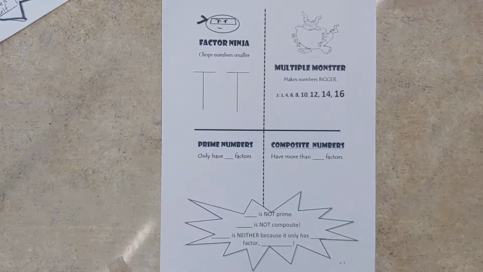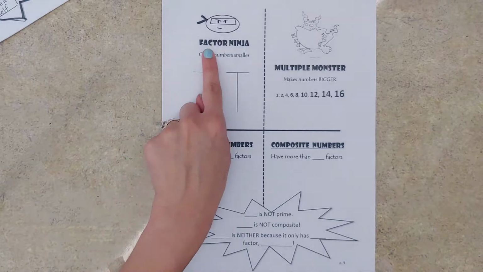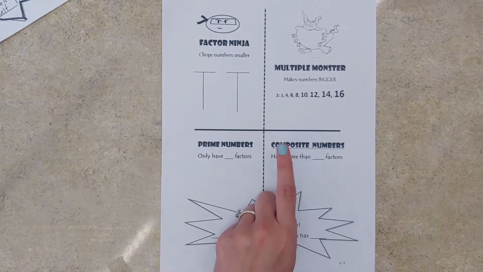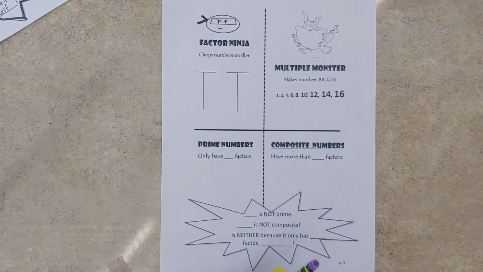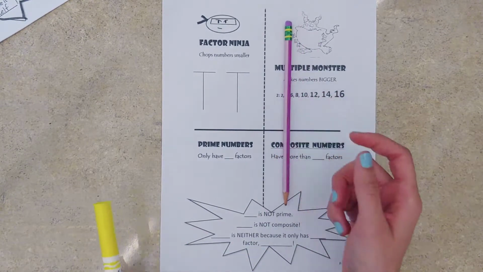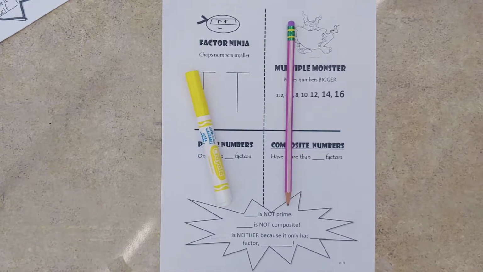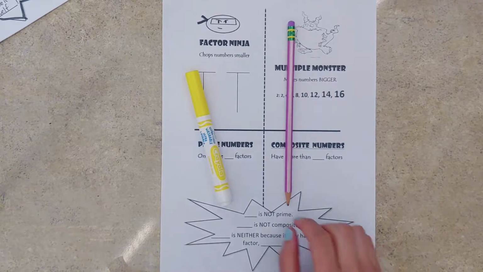All right, we are reviewing a few different things. We have factors, multiples, prime numbers, and composite numbers. Supplies we're going to need today are simply a pencil and maybe something bright if you want to highlight something really important today. So go ahead and snag your supplies and let's get started.